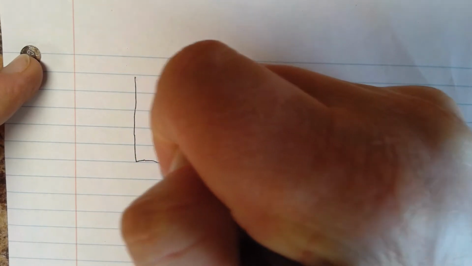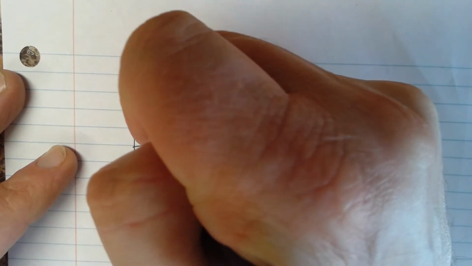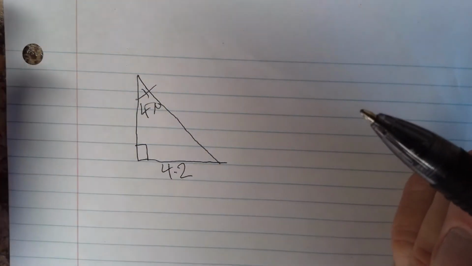So, angle. It's a 47-degree angle there. And the side is 4.2.